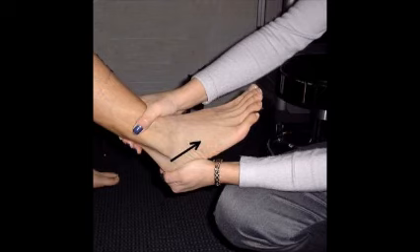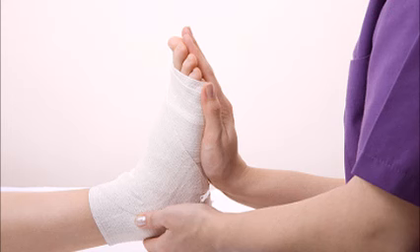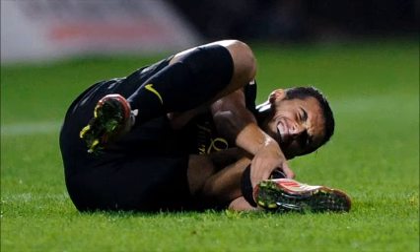Causes of high ankle sprain or syndesmotic ankle sprain. Outward twisting of the ankle, commonly occurring in extreme physical sports such as wrestling, soccer, ice hockey and running, tends to cause high ankle sprain or syndesmotic ankle sprain. It is also common in individuals who lead a sedentary life and become abruptly active.